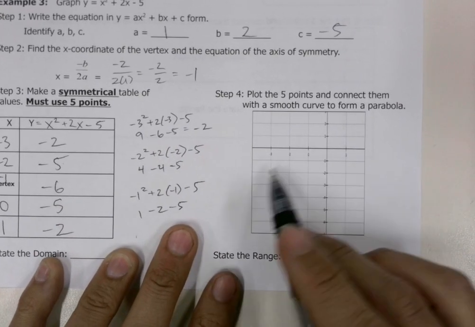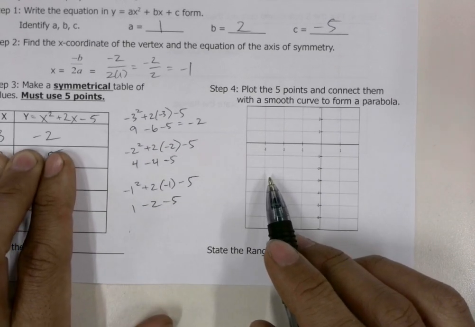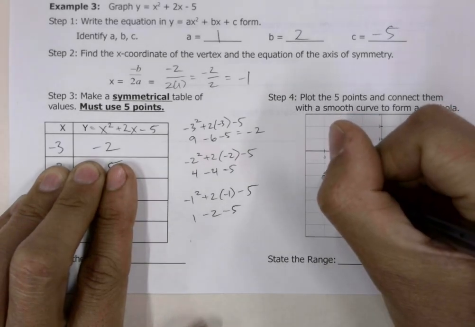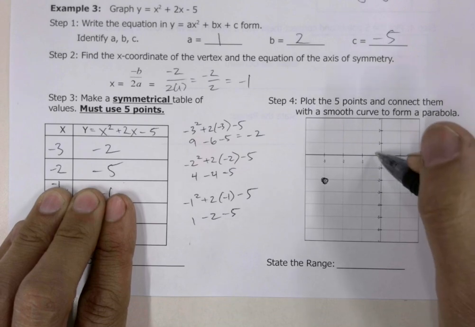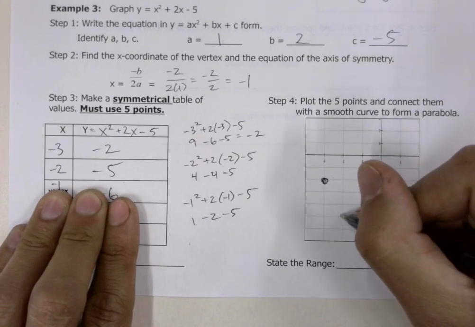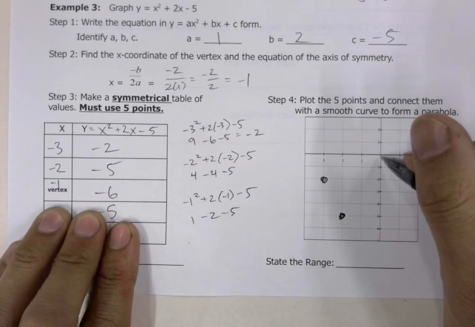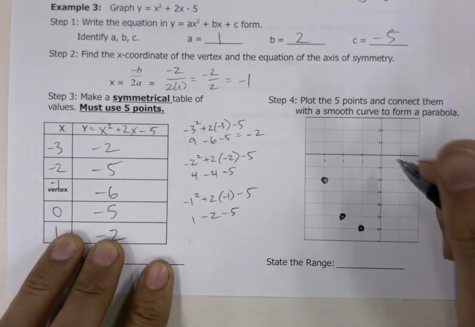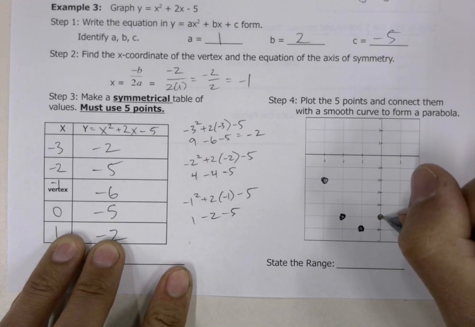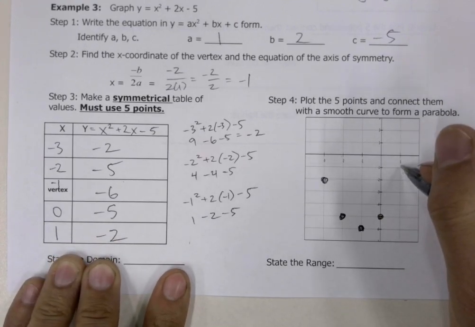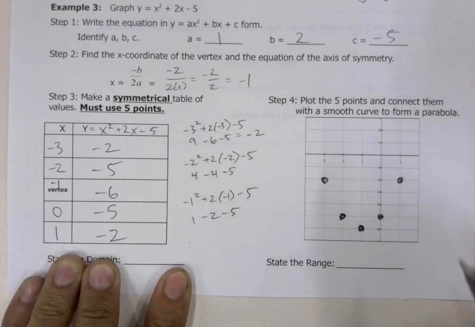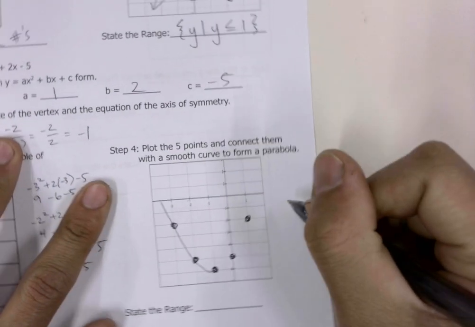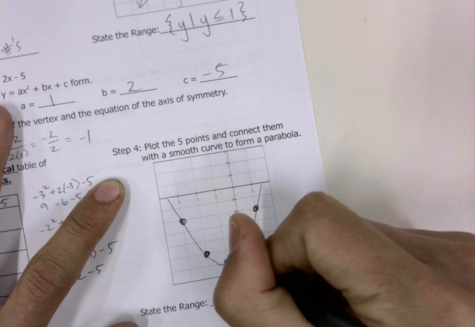Okay, so let's go ahead and draw our graph then. So the first ordered pair is negative 3, negative 2. Negative 3, negative 2 takes me here. Negative 2, negative 5 gets me to here. Negative 1, negative 6 takes me here. 0, negative 5 is here. And 1, negative 2 is here. Right. So I am drawing my parabola like so.